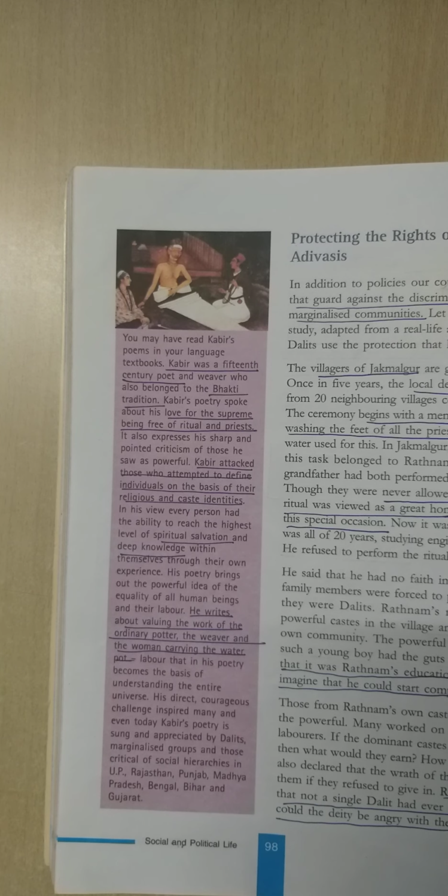His direct, courageous challenge inspired many, and even today, Kabir's poetry is sung and appreciated by Dalits, marginalized groups, and those critical of social hierarchies in Uttar Pradesh, Rajasthan, Punjab, Madhya Pradesh, Bengal, Bihar, and Gujarat.